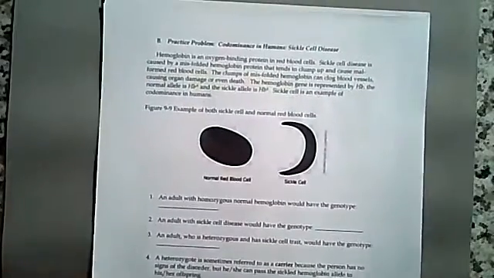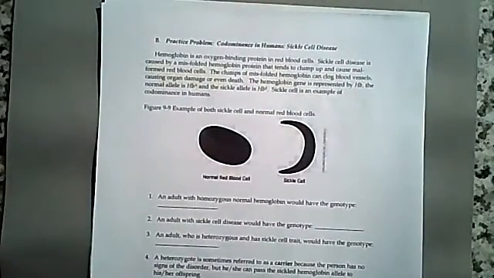All right, so a practice problem would be codominance in humans, which is for sickle cell disease. So hemoglobin is an oxygen-binding protein in red blood cells. Sickle cell disease is caused by a misfolded hemoglobin protein that tends to clump up and cause malformed red blood cells. The clumps of misfolded hemoglobin can clog blood vessels, causing organ damage or even death. The hemoglobin gene is represented by HB. The normal allele is HBA, and the sickle cell allele is HBS. Sickle cell is an example of codominance in humans.